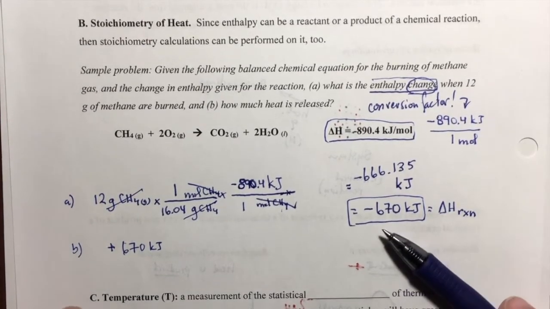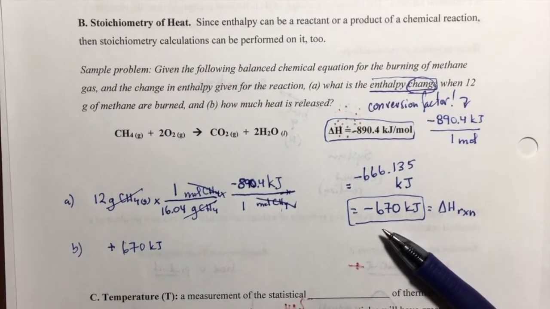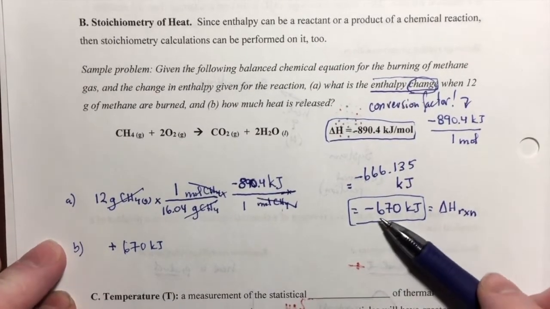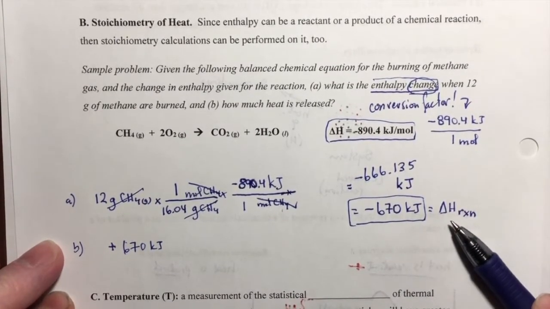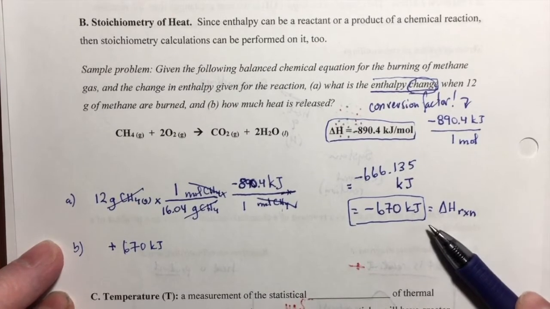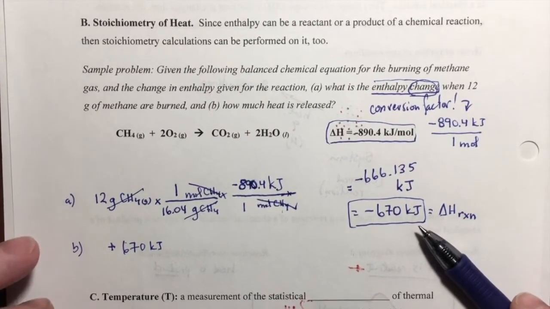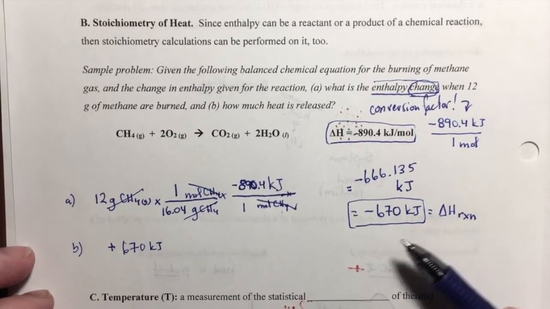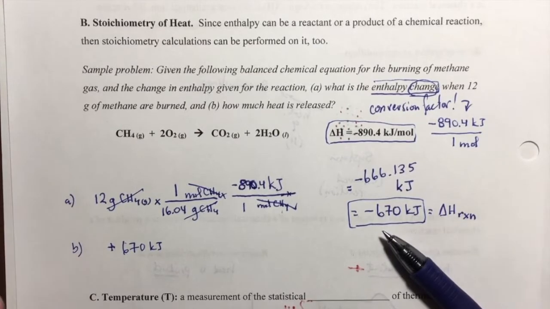Remember when we were dealing with electron relaxations and the atom itself might have a negative change in energy? But then when we asked how much energy is being released into the universe, it's a positive amount of energy that's being released. You might remember the analogy that I used.